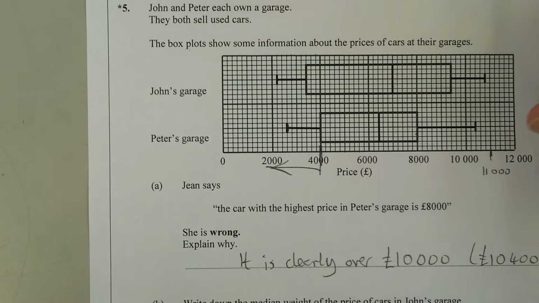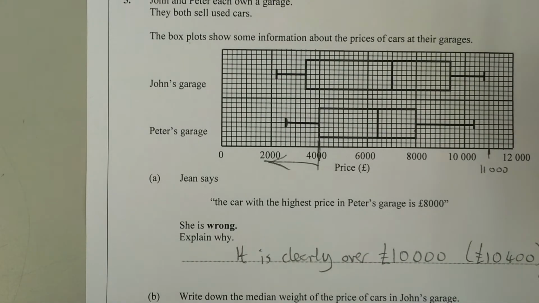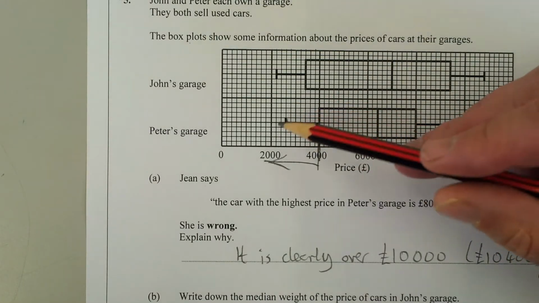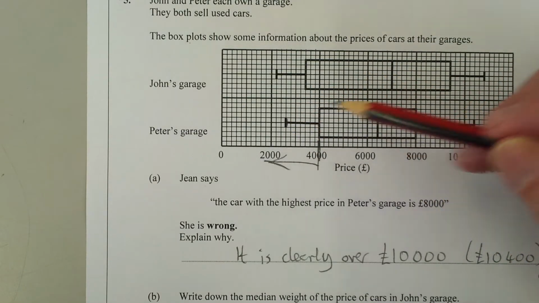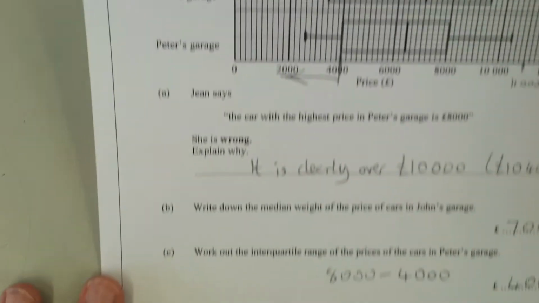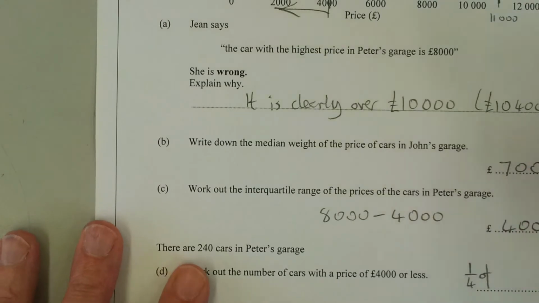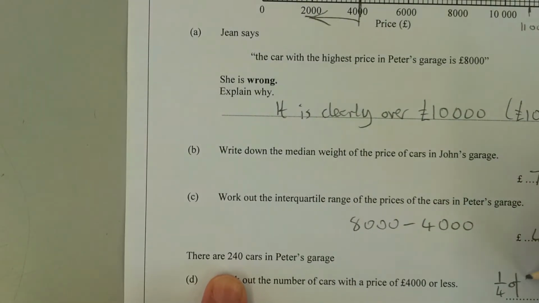Now, the lower quartile is 25% of the way through the data, or a quarter of the way through the data. So it's 1/4 of 240 cars, which is 60 cars.